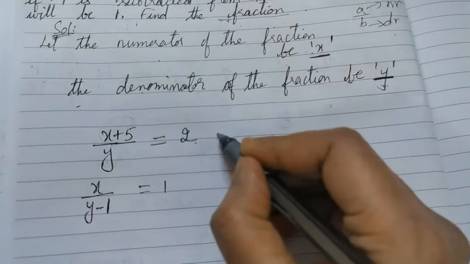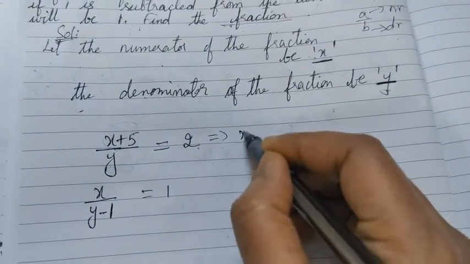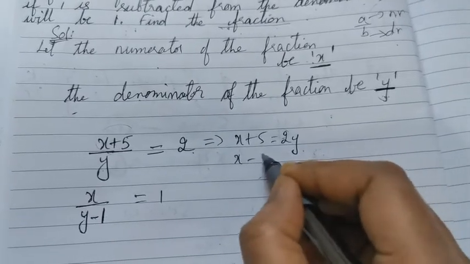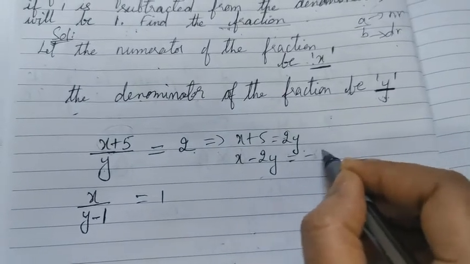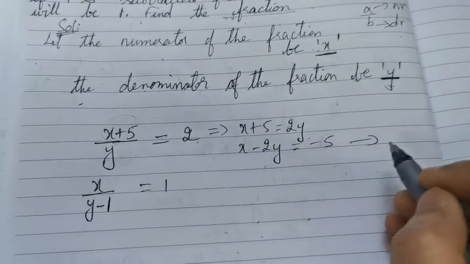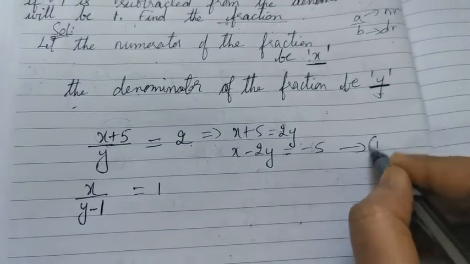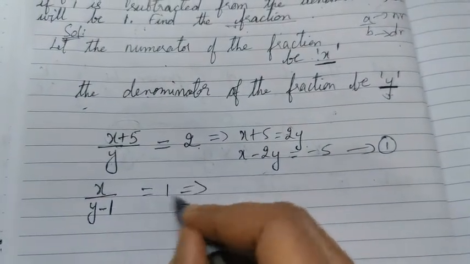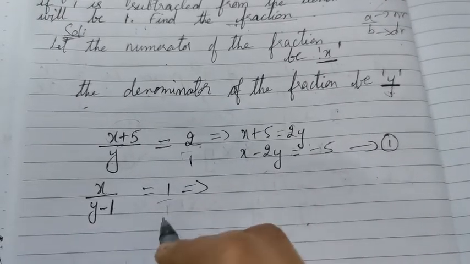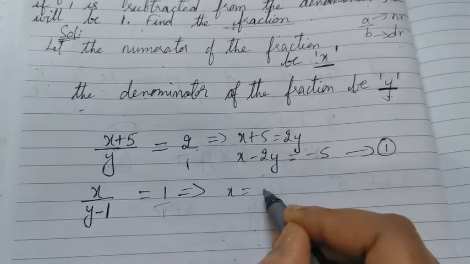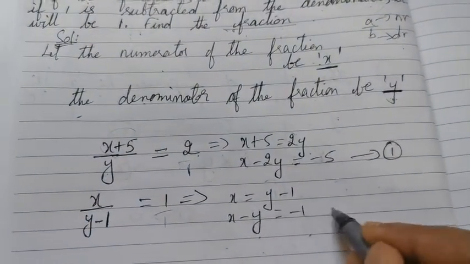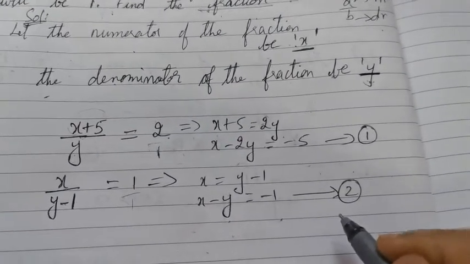So here this gives me x plus 5 is equal to 2y. That means x minus 2y is equal to minus 5. I am taking my variables on one side and my constant on the other side. So this is my first equation. Same, when I cross multiply here, the denominator is 1 here also. So I get x is equal to y minus 1. Therefore, x minus y is equal to minus 1. I get my second equation.